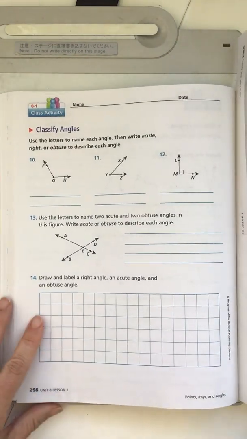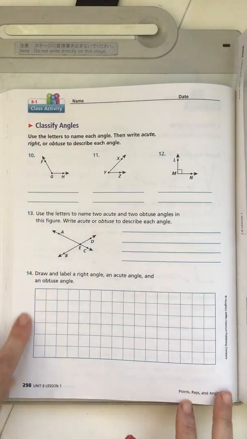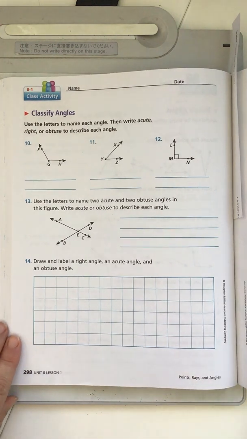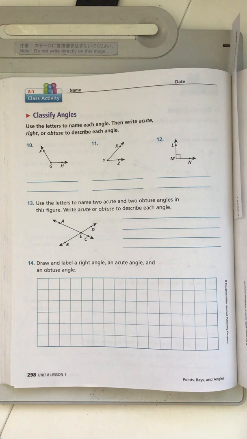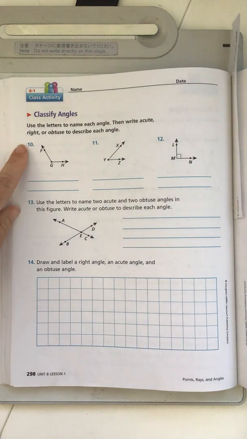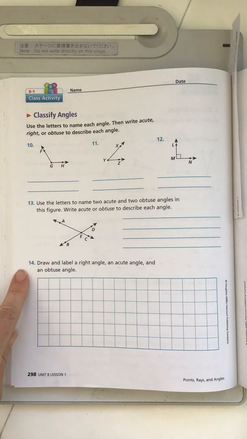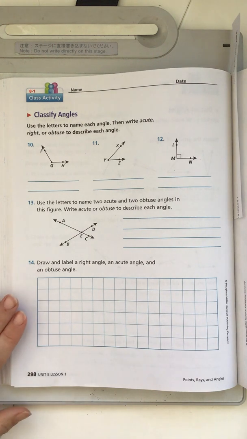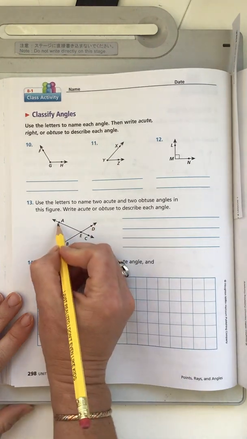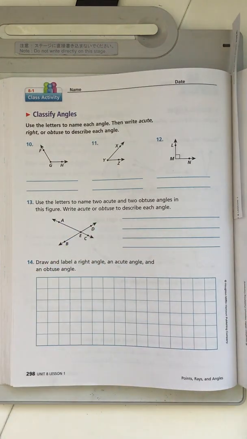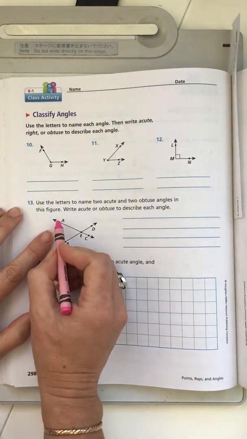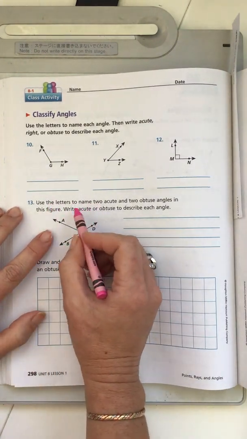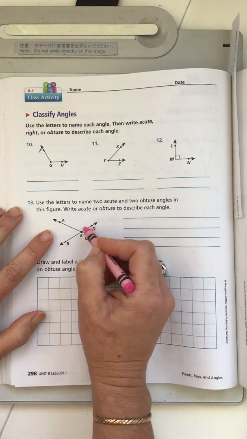Okay, it's your turn to practice. So I want you to do this page 298 on your own. I will post the answer key so that you can check your work on your own. These are all things that we've practiced. You have examples of these in your geometry book. And just be careful. I want you just to remember when we colored these in the other day, that I'll get you started on this one. It says, use the letters to name two acute and two obtuse angles.